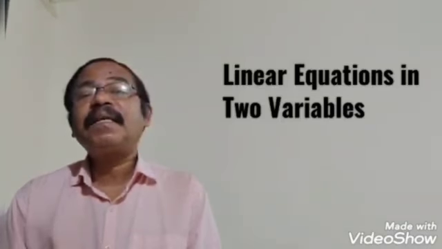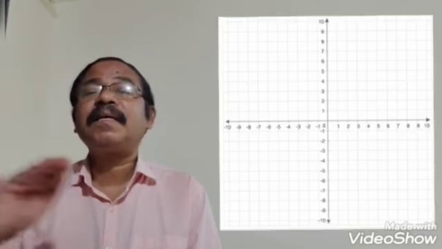Linear means straight. If you draw the graph of a linear equation, it will be a straight line. Equation, you know already; variables have different values, you know that. Okay, I have some chocolates in the bag, some Dairy Milk and Nestle Classic.